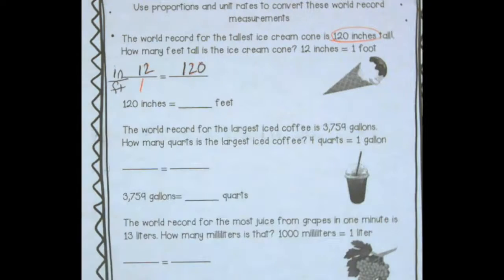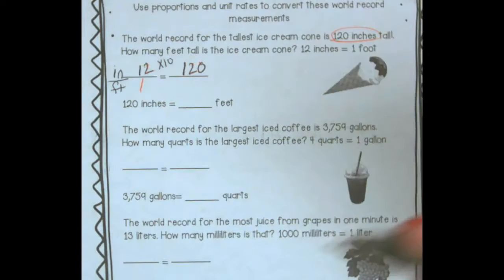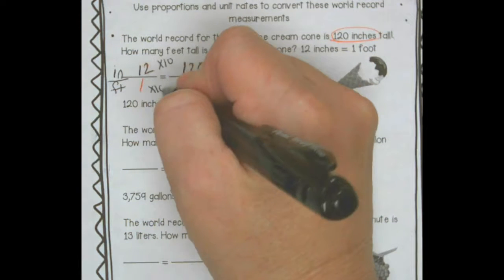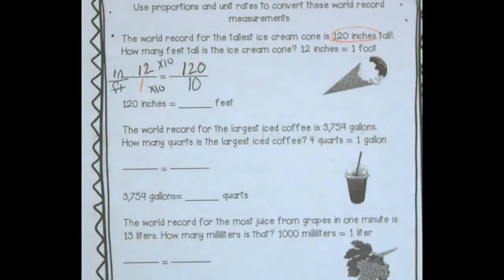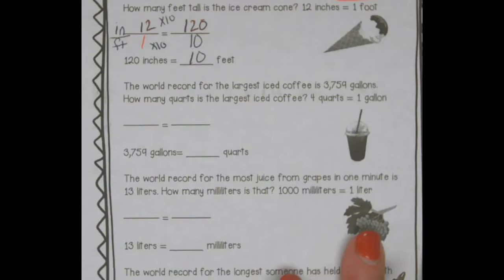How does 12 go to 120? Times 10. I multiply 10 at the top. I have to multiply. 1 times 10 is 10. So this is 10 feet. Okay, go ahead and see if you can do the next one by yourself. Okay, pause the video and give students time, and then restart the video after about a couple minutes.